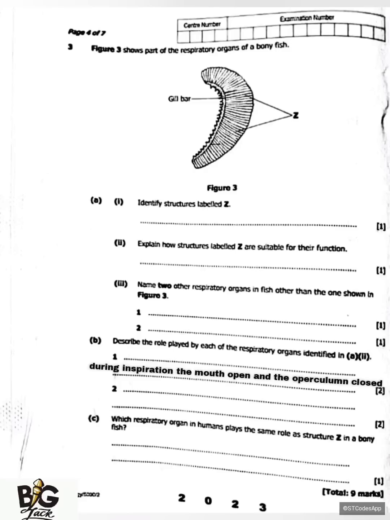Then as for number 2, I'm going to say during exhalation, the mouth closes while the operculum opens.